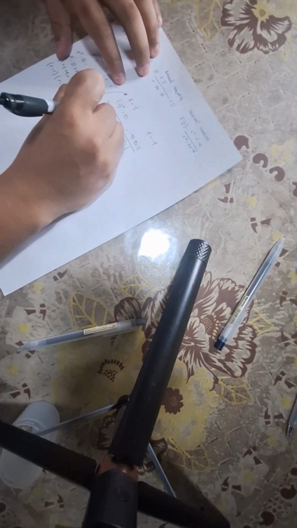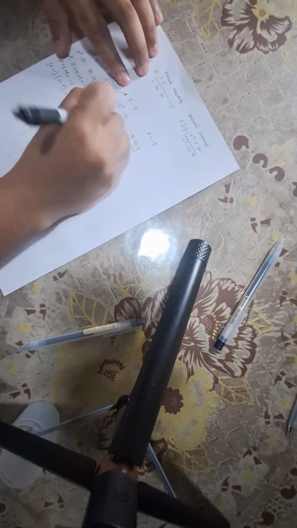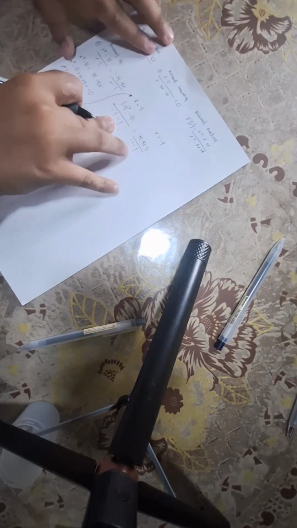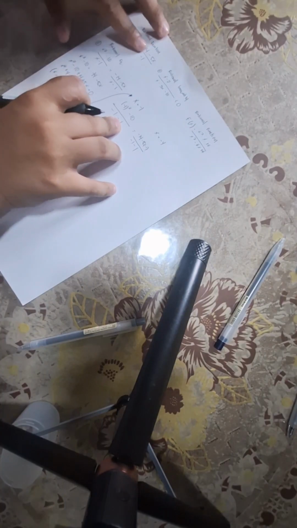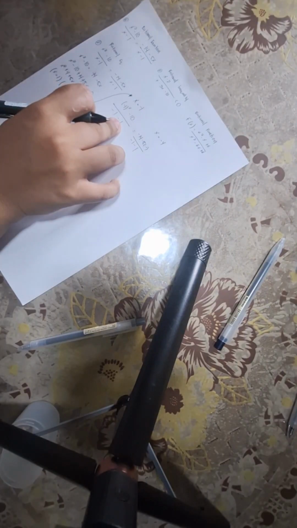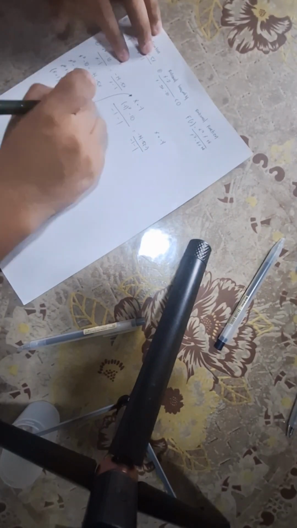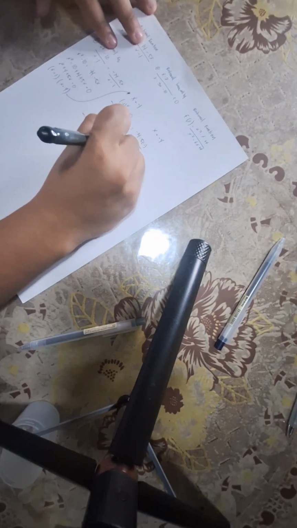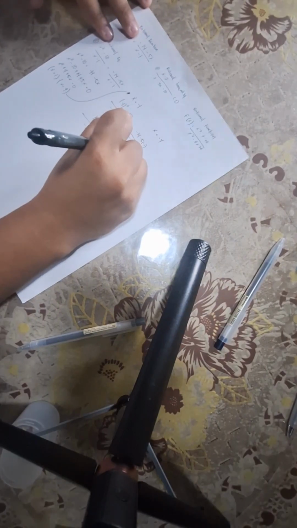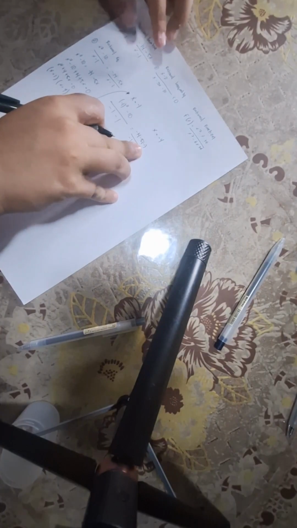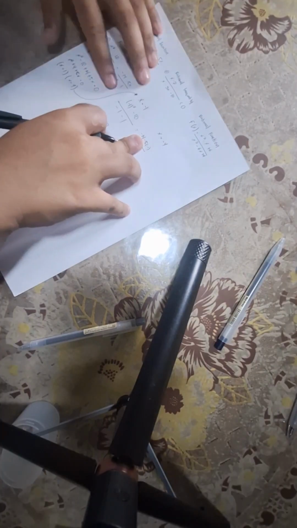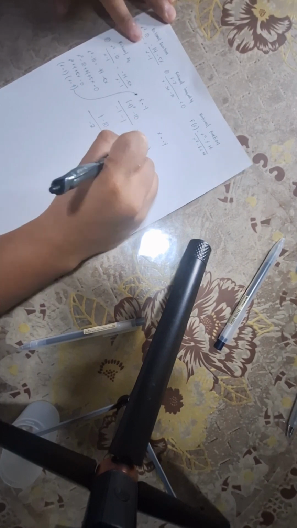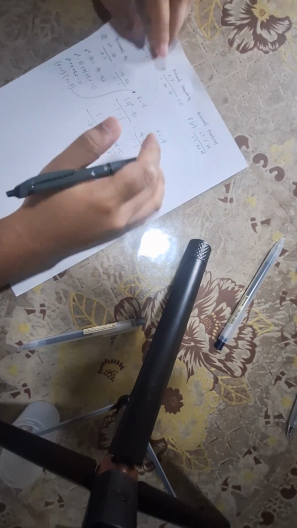So we get 1 minus 10 over 1 minus 1, that would be negative 2, equal to negative 14, minus negative 1 times 5, negative times negative would be positive, so positive 5 over negative 2.